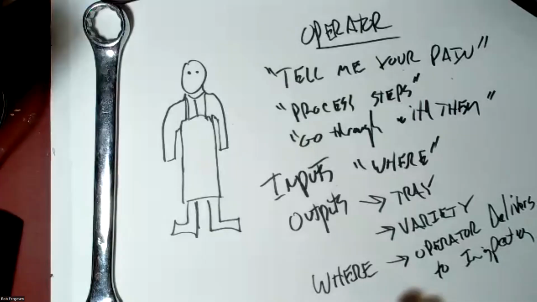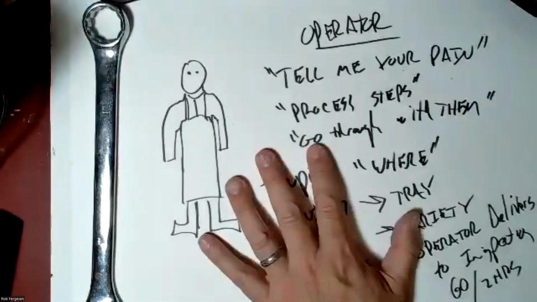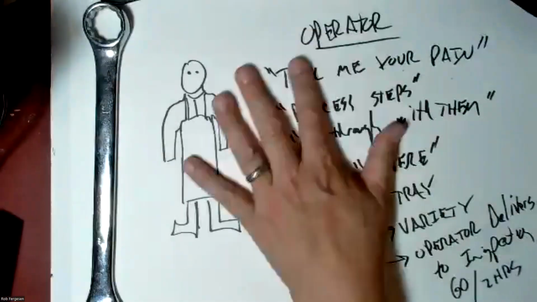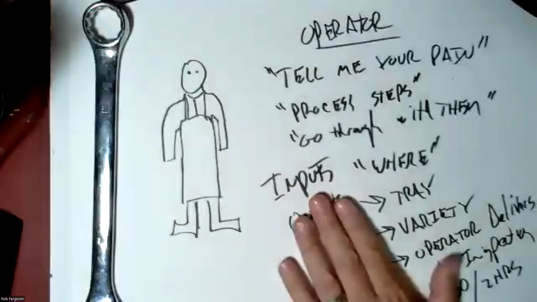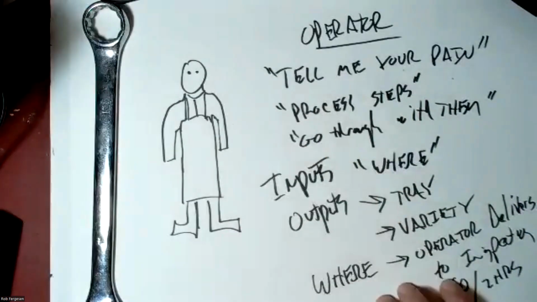The operator delivers that part to the inspection station. 60 parts every 2 hours. All right. But you're not done with the operator yet. Once you finish collecting all this information with that operator, and you probably need a nice cool drink of water to recover from that.